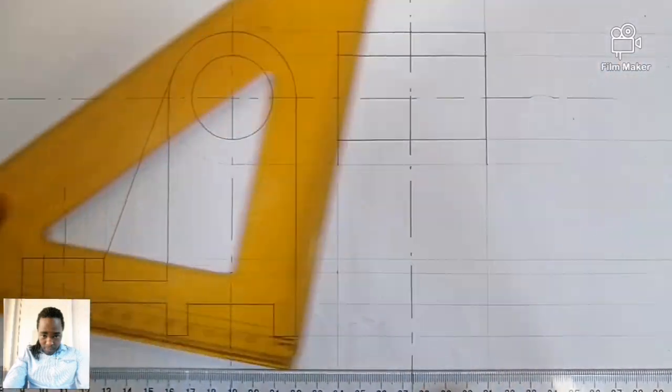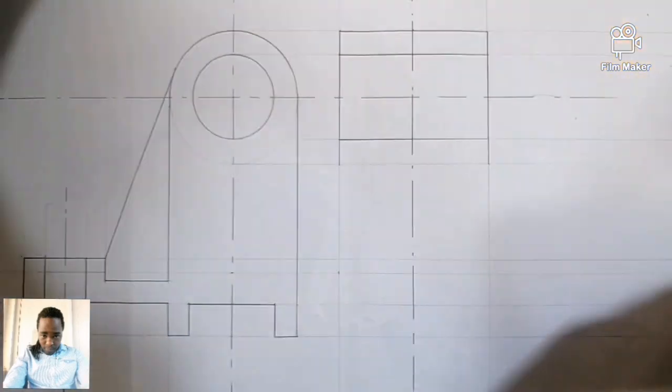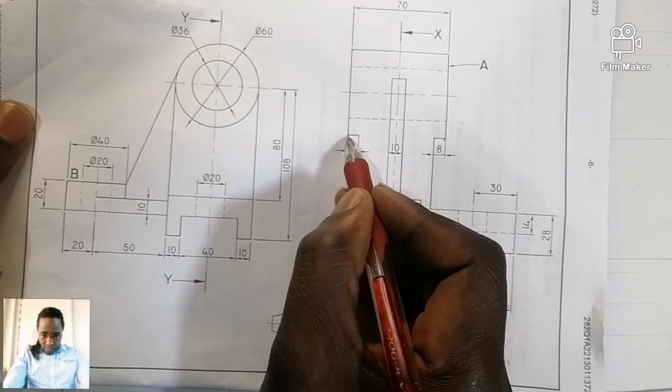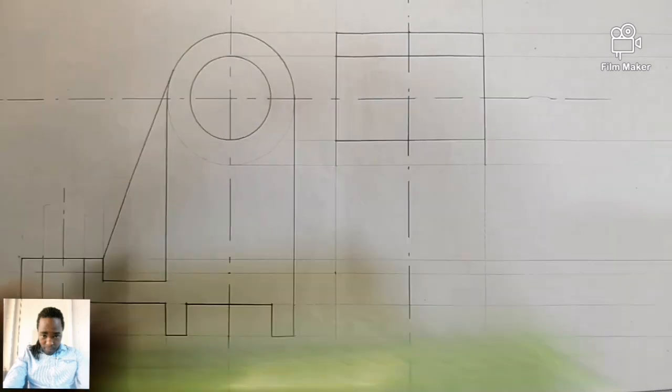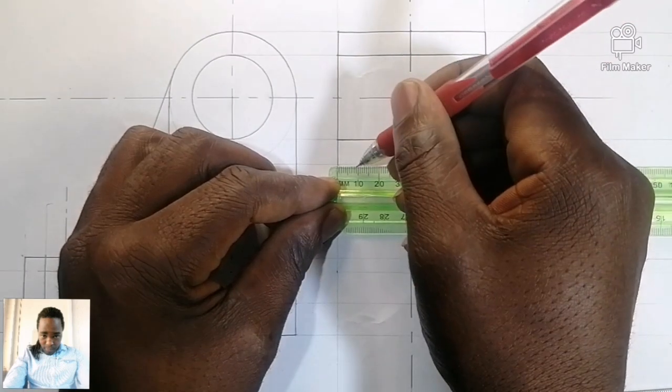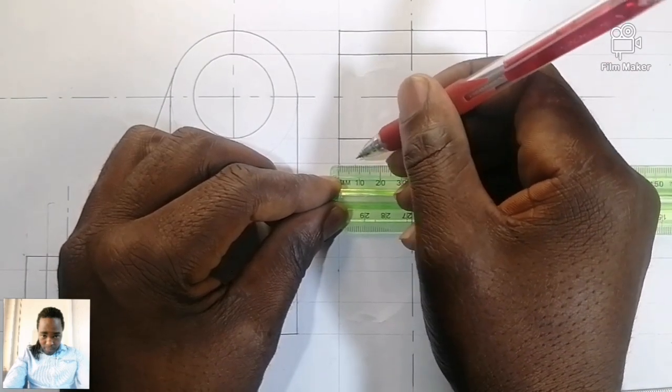Like this we go. And then we are being told what is going in with what? With 8 millimeter from here, 8 millimeter from there, 8 millimeter. Do it.